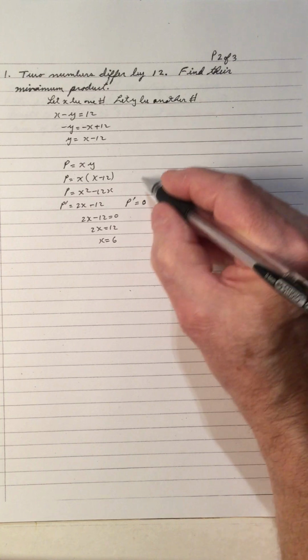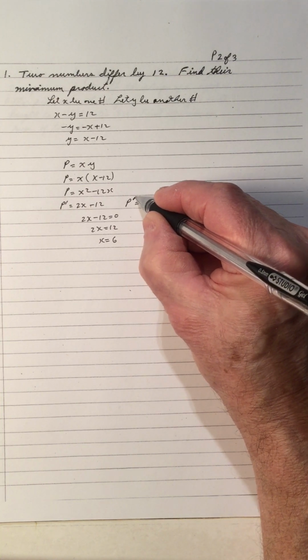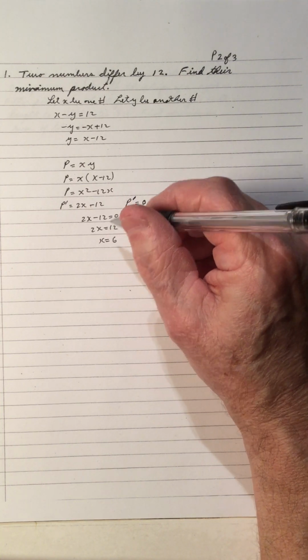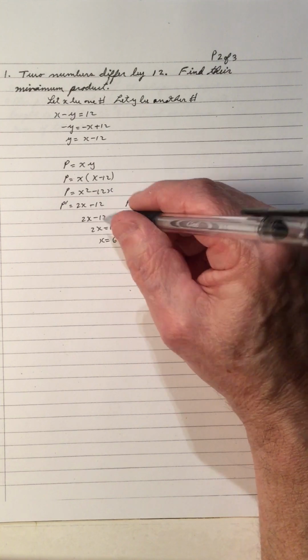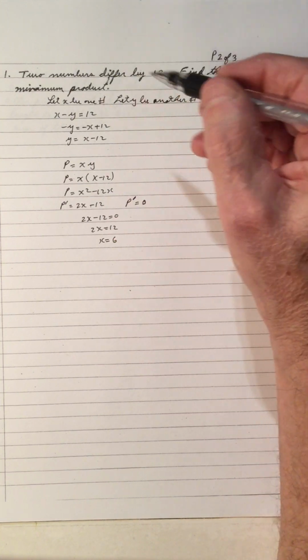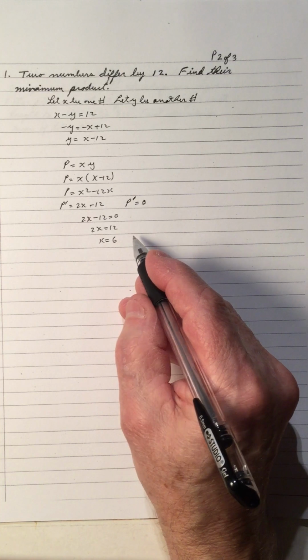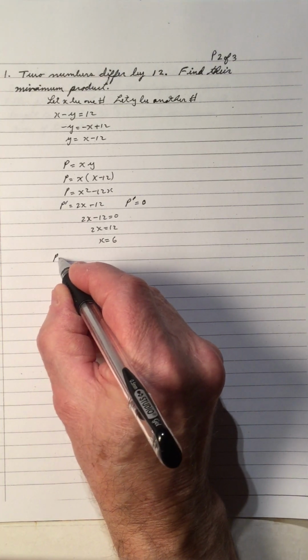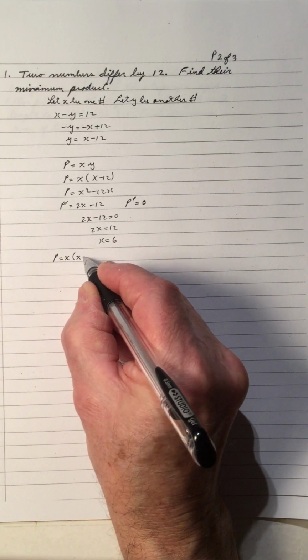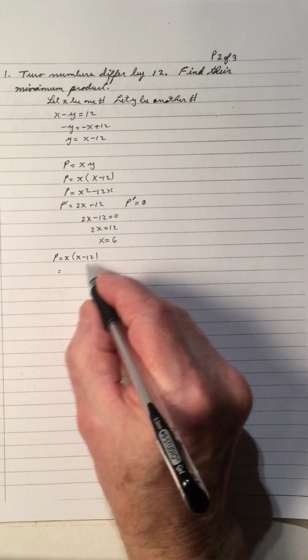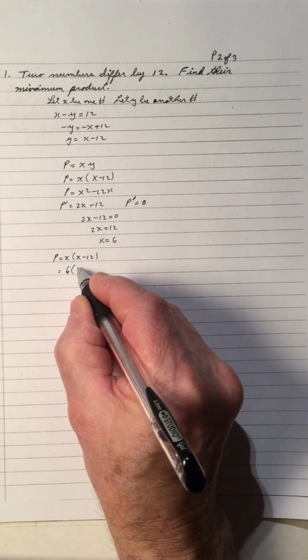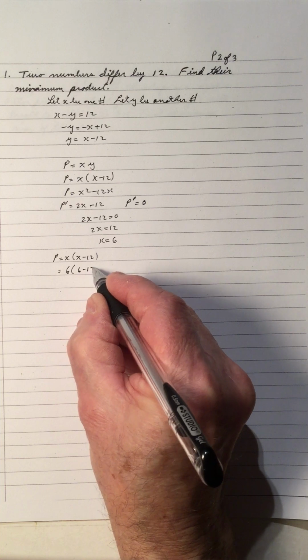So that means you're going to find the value of x where this vertex, or the minimum product, occurs. So now we have P equals x times x minus 12. We got x is 6, so 6 times 6 minus 12.